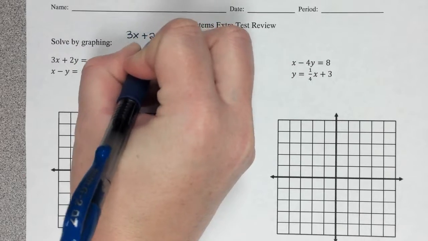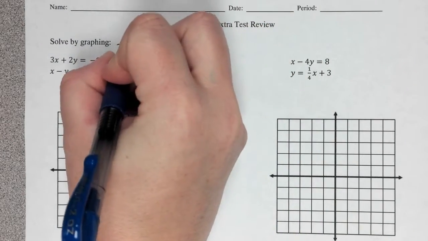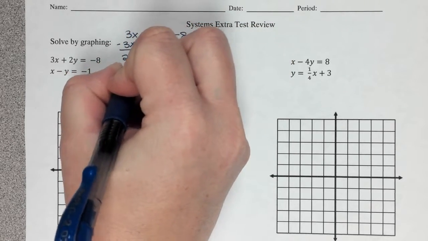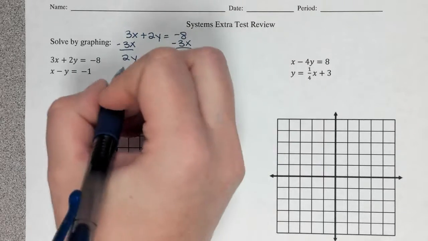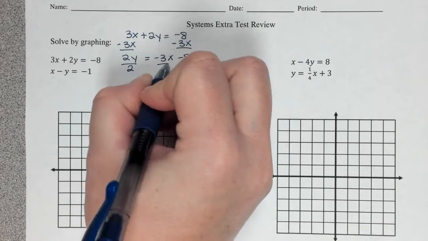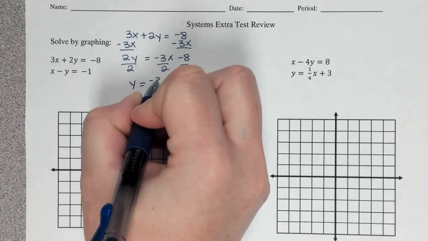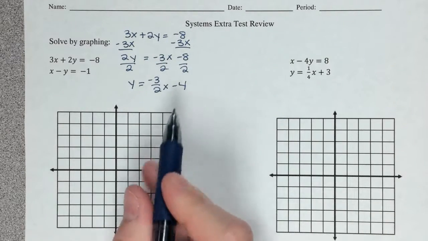3x plus 2y equals negative 8. Now I need to move my x's, so minus 3x on both sides. 2y equals negative 3x minus 8. And then my last step is to divide by the 2. So my first equation is y equals negative 3 over 2 x minus 4. And now I can graph that one.